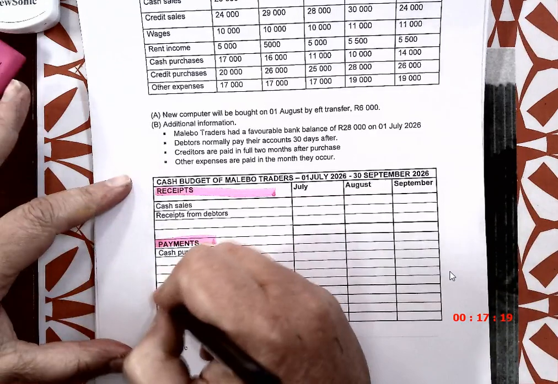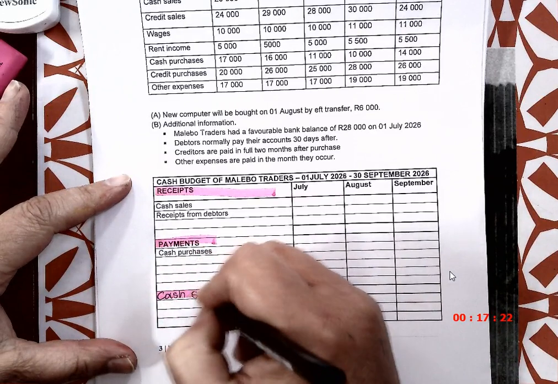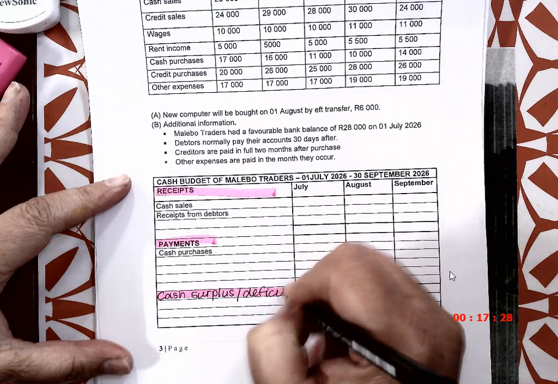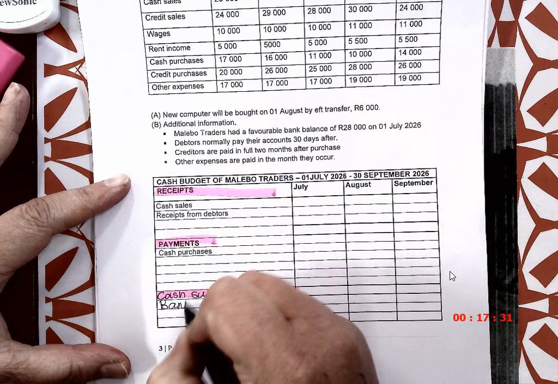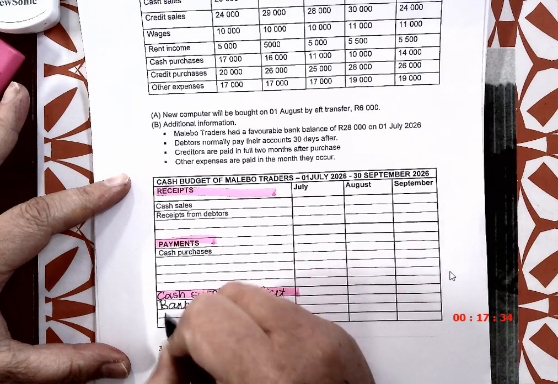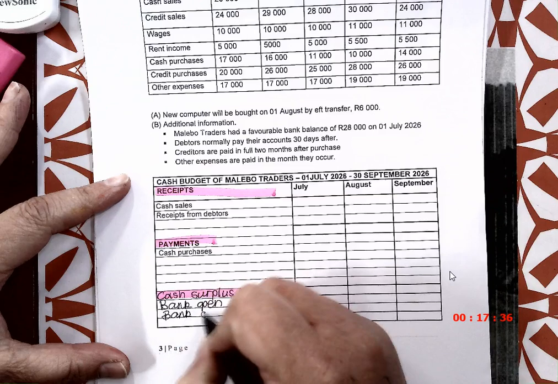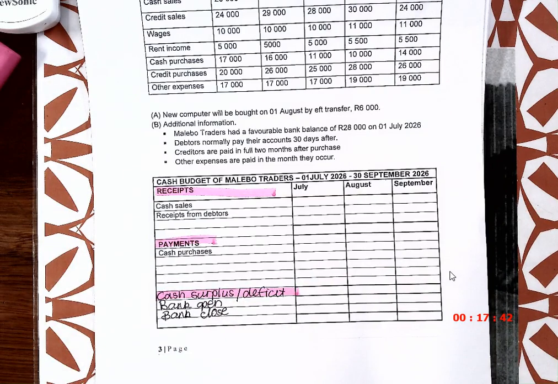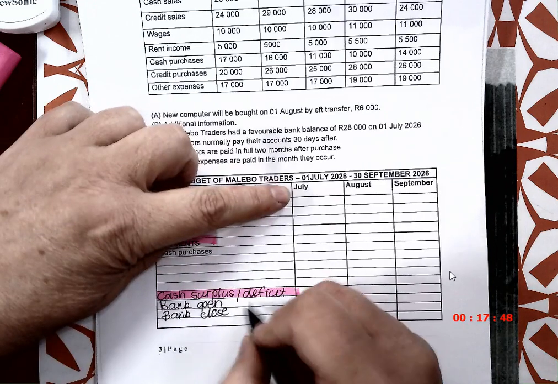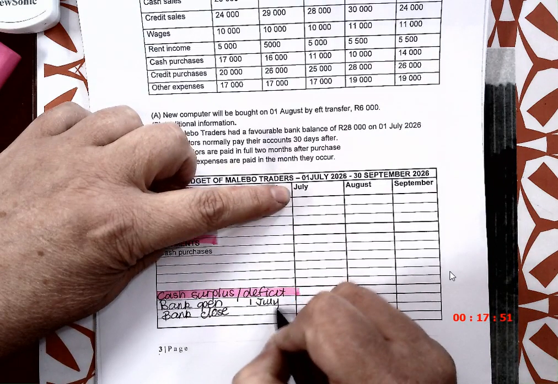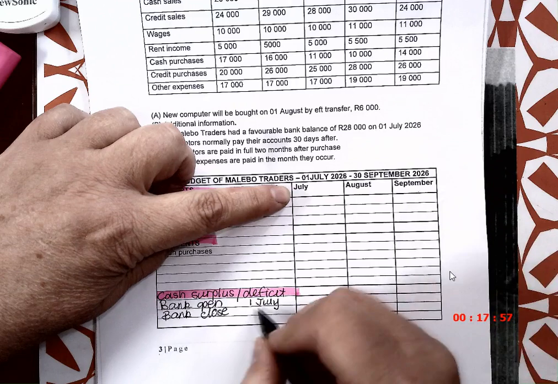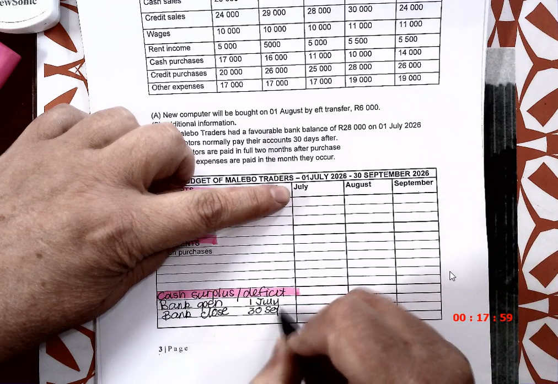Cash surplus, deficit, bank opening, bank closing. Can you see we work here only with the bank? Now, the opening would literally be the 1st of July. When would the closing be? The 30th of September. Can you see? That's my budget period.